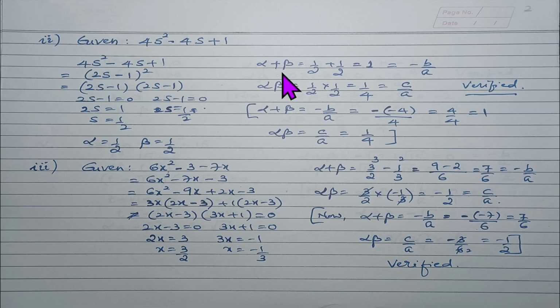Therefore alpha plus beta is equal to 1, which is equal to minus b by a. Alpha beta is equal to 1 by 4, and that is equal to c by a, and that is how we verify the relationship between the zeros and the coefficients of a quadratic polynomial.